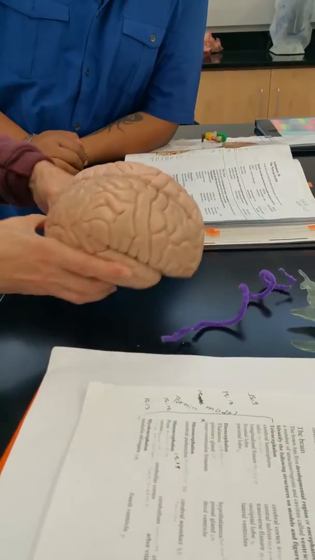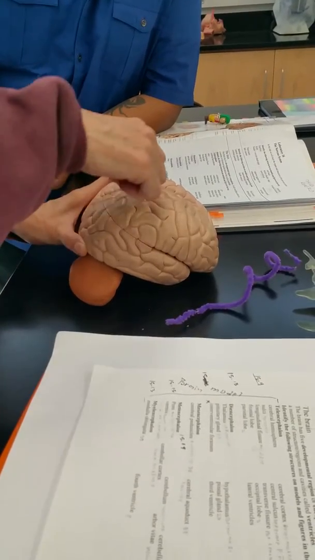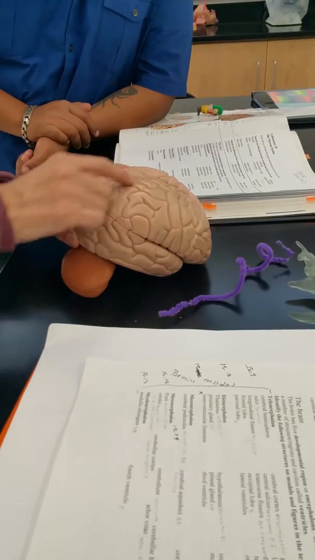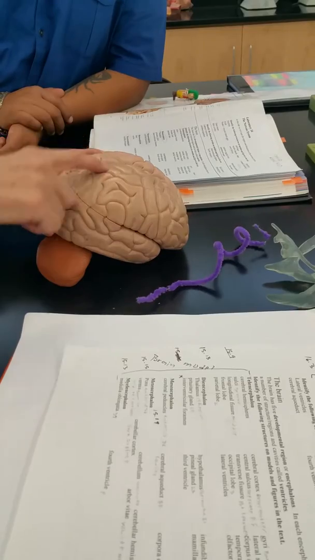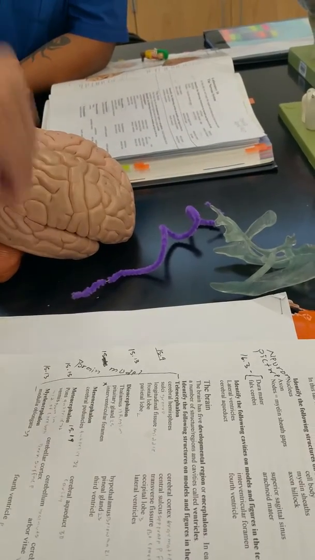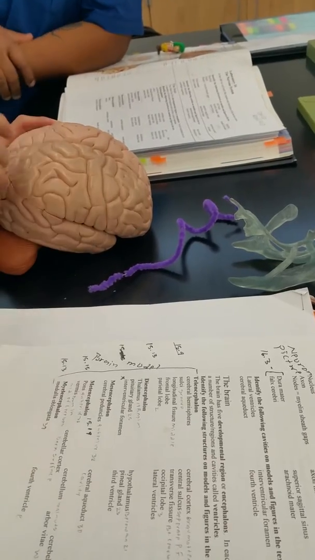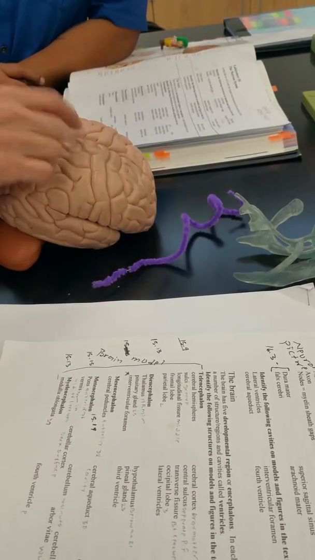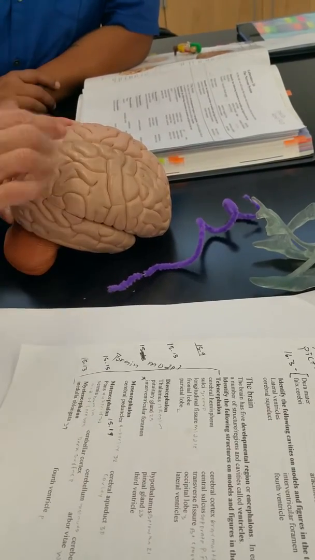You look at this whole thing, that's what you're looking at, the telencephalon, this whole thing. Now, when you see these ridges and bumps, the ridges are gyri. The little depressions are sulci. So depression, sulci; the ridges, gyri. That gives you more surface area. The more surface area you have, the more gray matter, more neuron cell bodies that you can pack in there. That's why you have them.